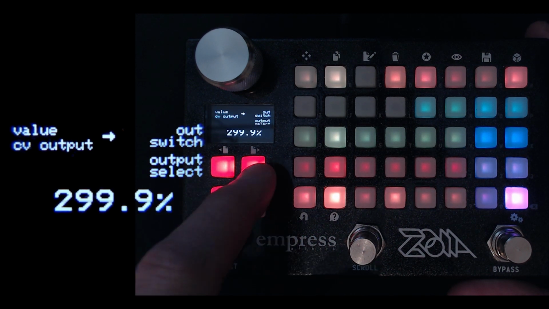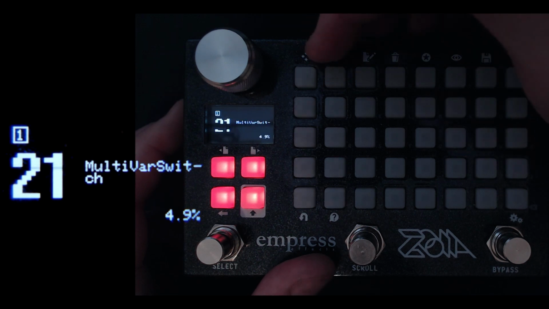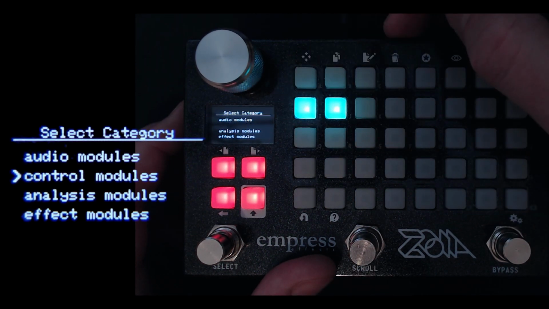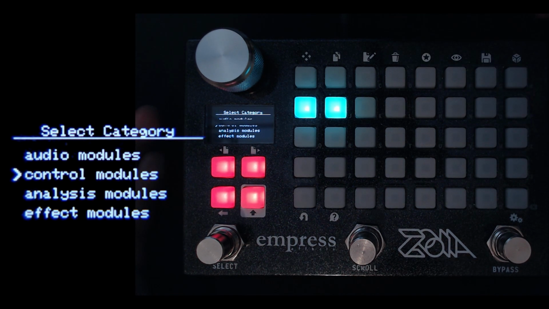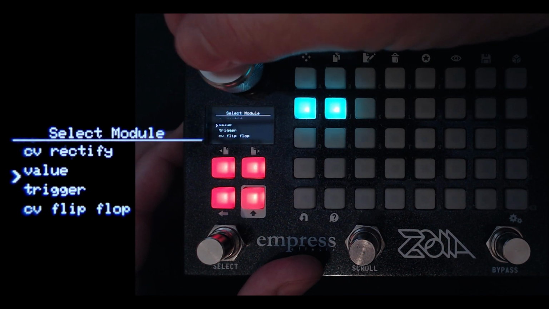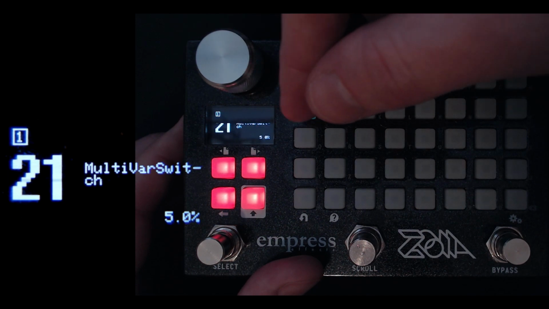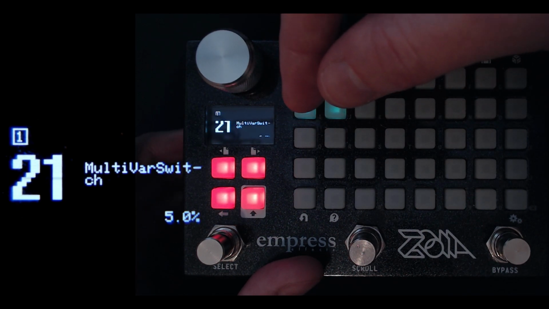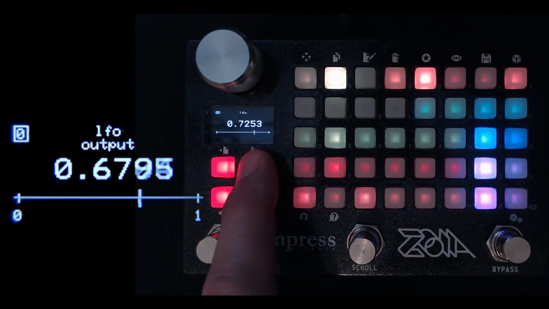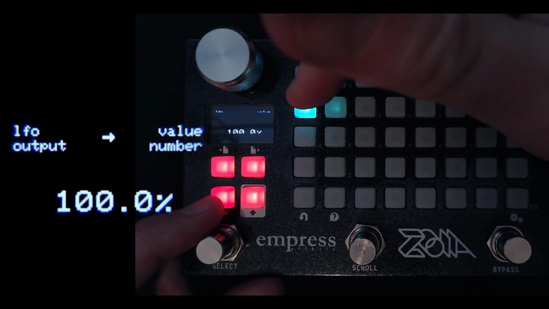So for instance, I'll just do a new page here just to show you. Let's say you have the value from the LFO coming in and you want to have 10 switches. So I'm going to make a value module here, a 0 to 1. This is the one that gets the value from the LFO, let's say. I'm going to connect up the LFO like so. And 100%, yeah, that's what we want.